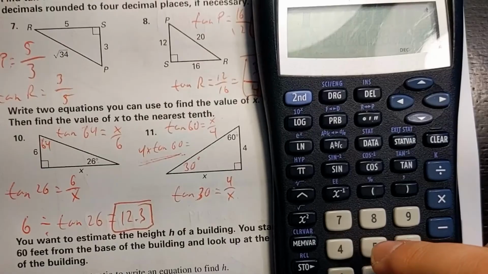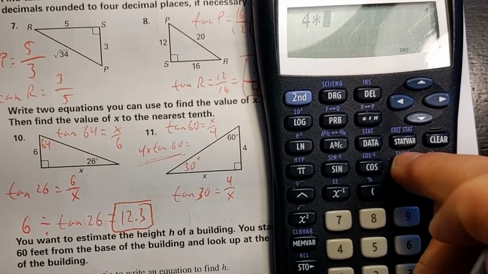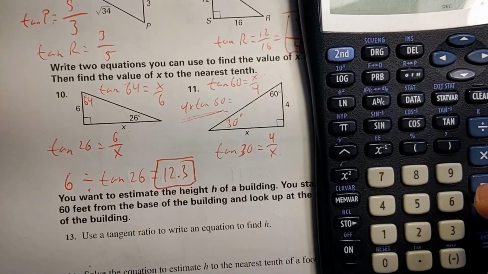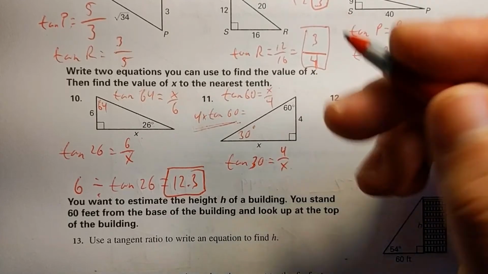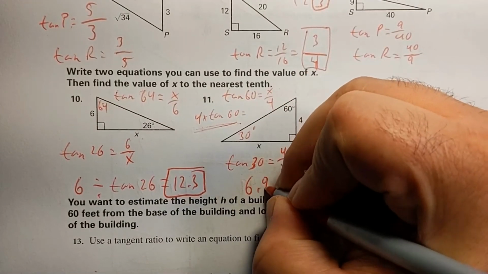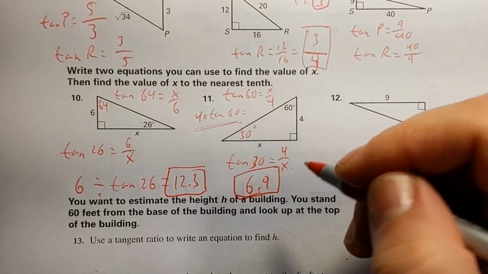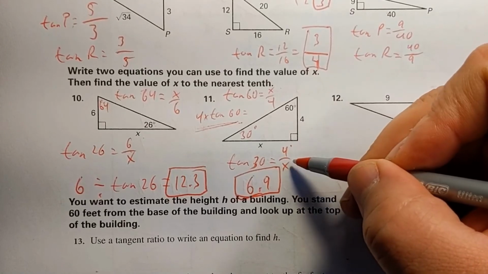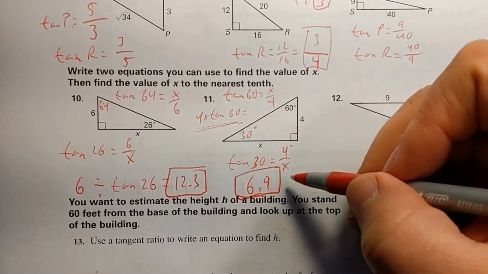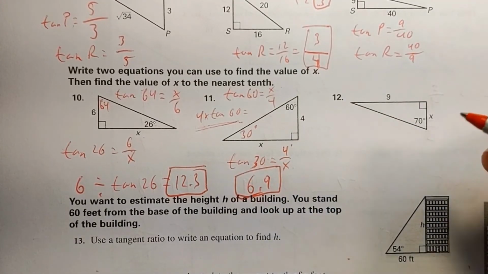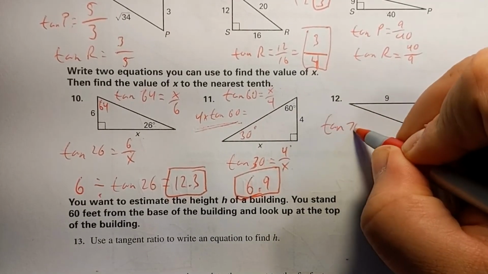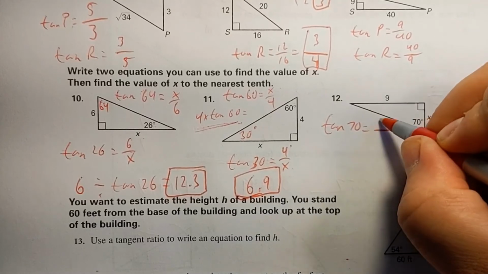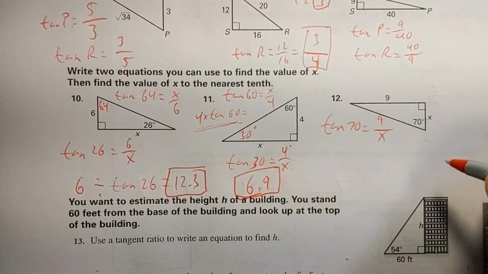So I'm going to go 4 times the tangent of 60, and I get 6.9. If I did this one, it would be 4 divided by the tangent of 30, and I'm still going to get 6.9.